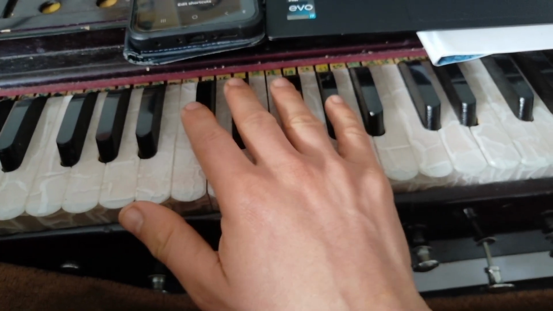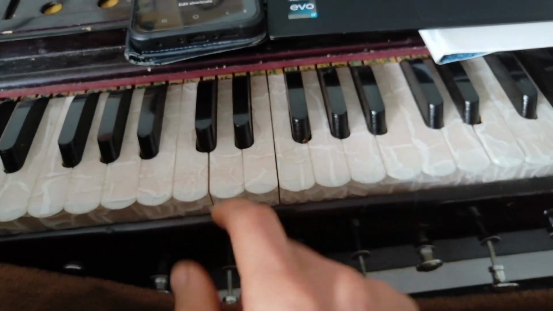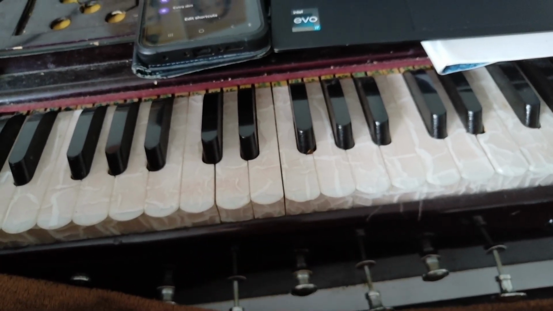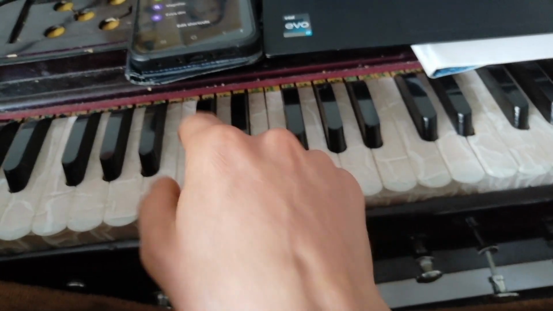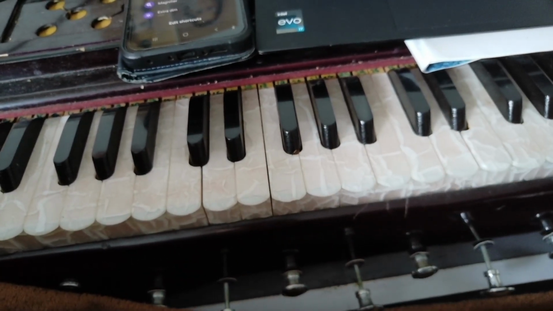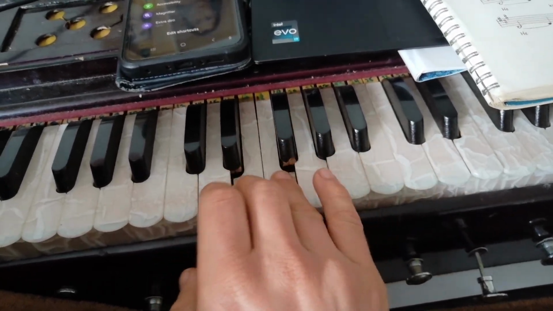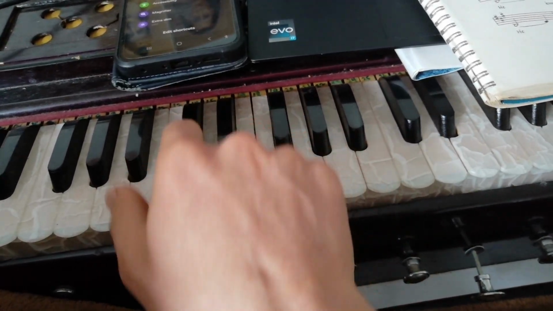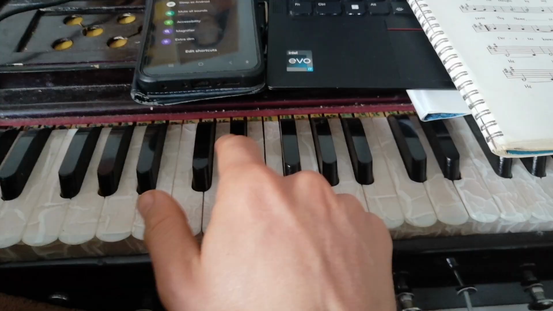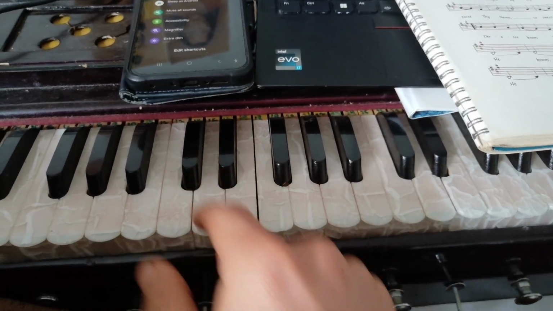I'll go over these black notes in a little bit. Let's just focus on the white keys for now. We call them natural keys. If the black keys are played, we call them either sharps or flats.